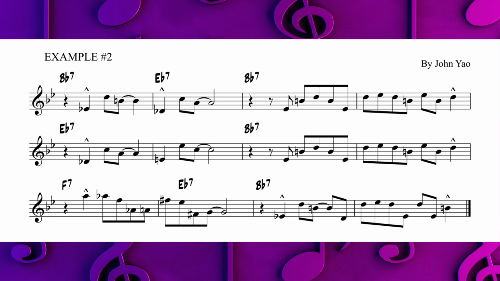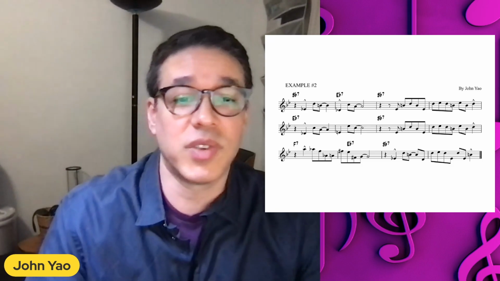So you can see here that I use each of these 3 tools a little more than I did in the first example, and things got a little more interesting. Let's move on to example number 3.